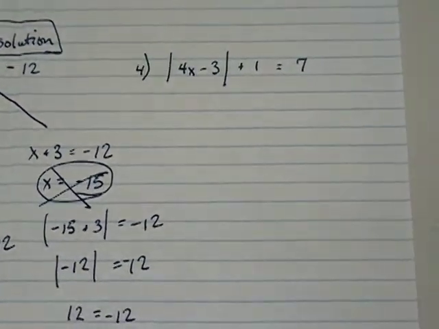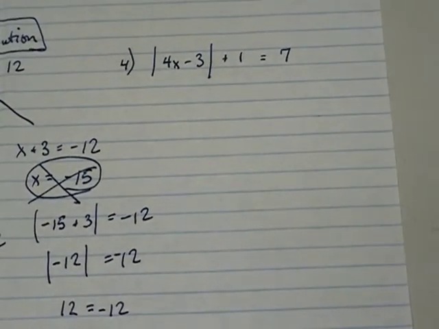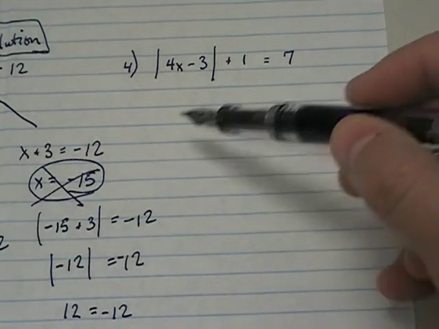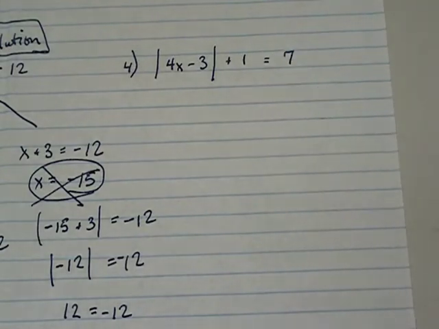Okay. So the last one here, we have absolute value of 4x plus 3 plus 1 equals 7. And the number one mistake that I see with an equation like this is people immediately try to break it into two equations. Before you can break this into two unique equations, you need to isolate the absolute value sign.